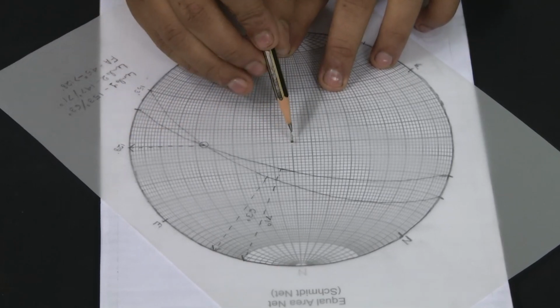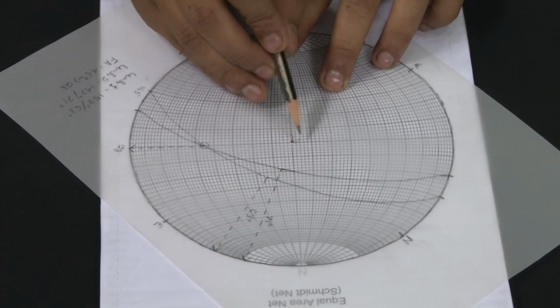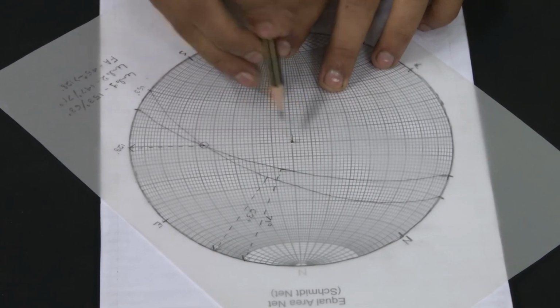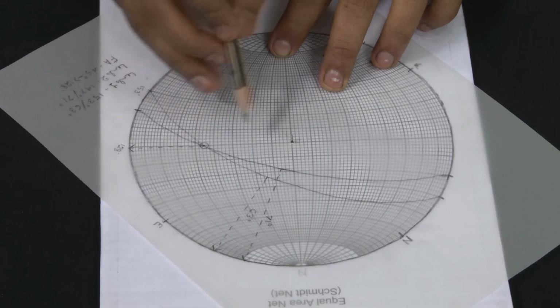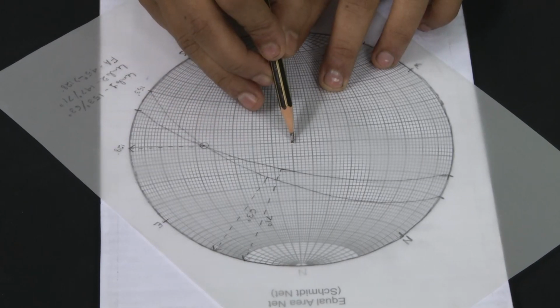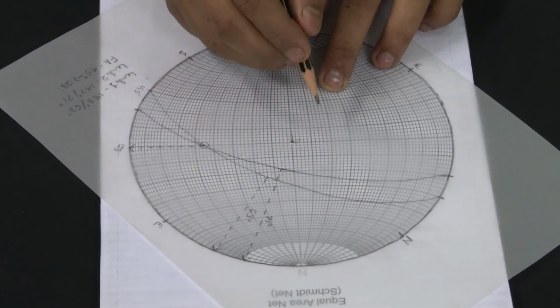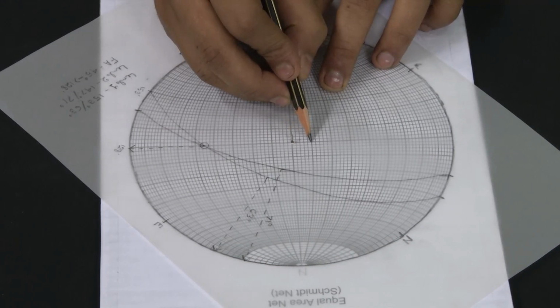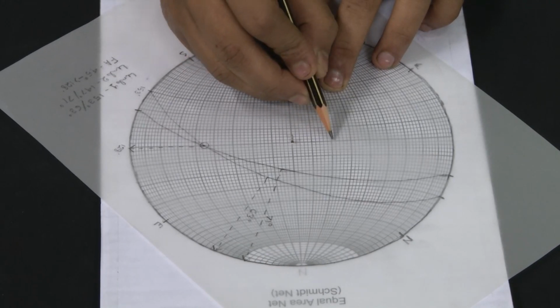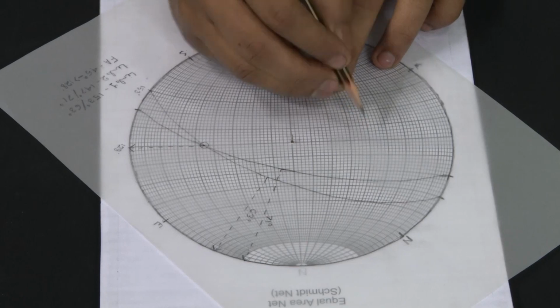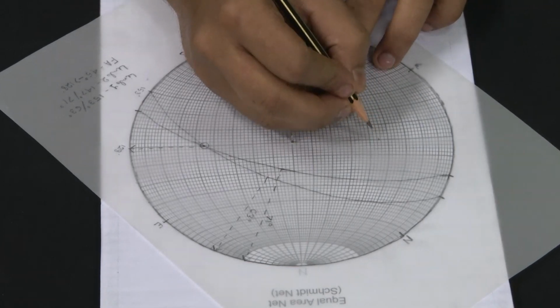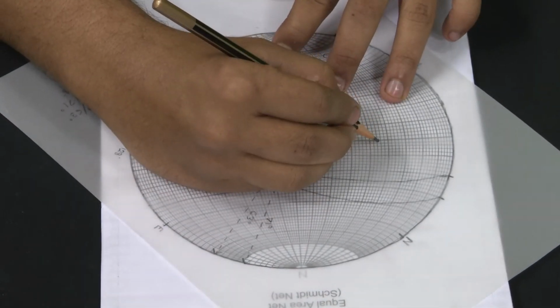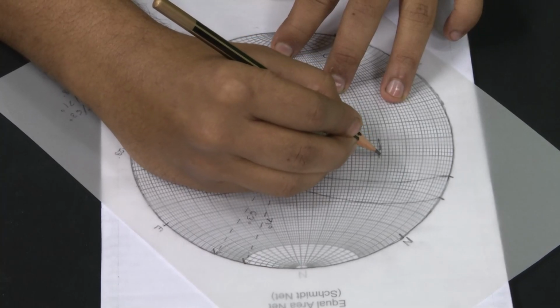So, this is 45 from here and we will count 45 again from the center. So, from fold axis to center is 45 and center to the great circle representing the profile plane would be 45 again. So, 10, 20, 30, 40, 45. So, this great circle will be our profile plane.